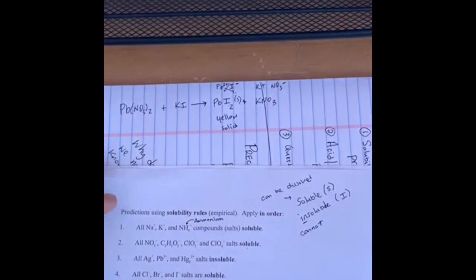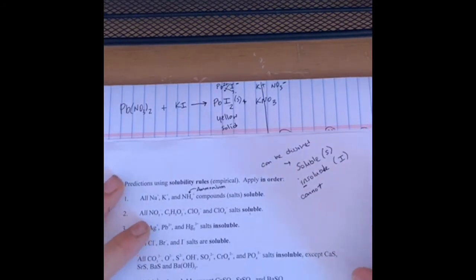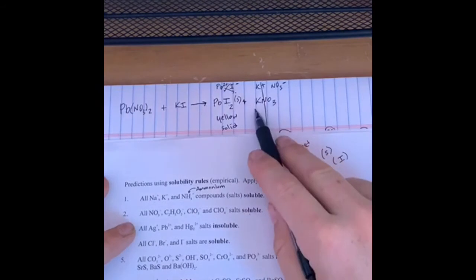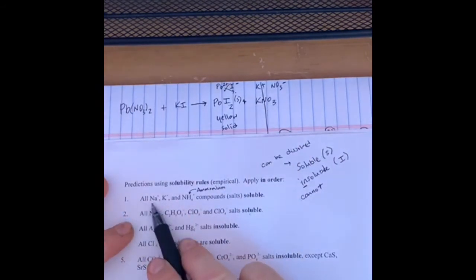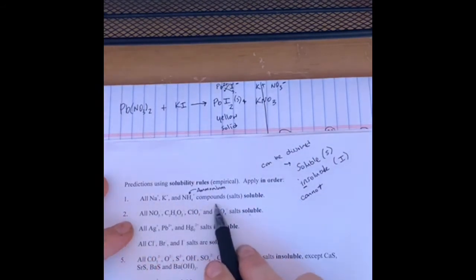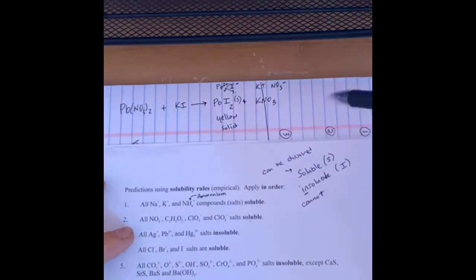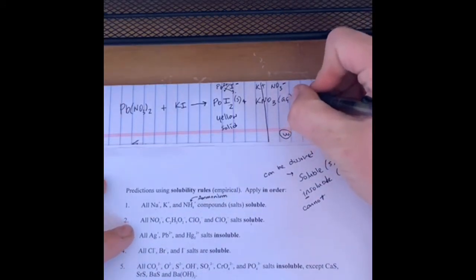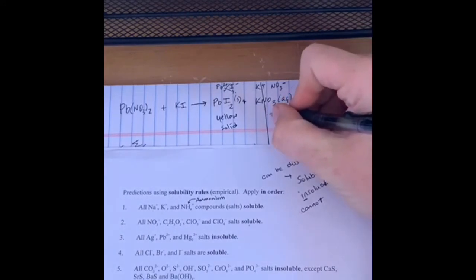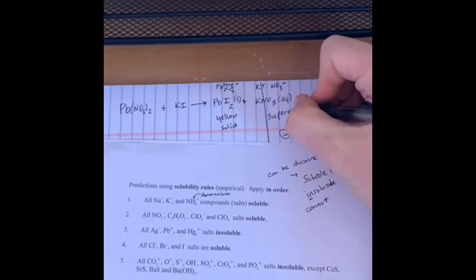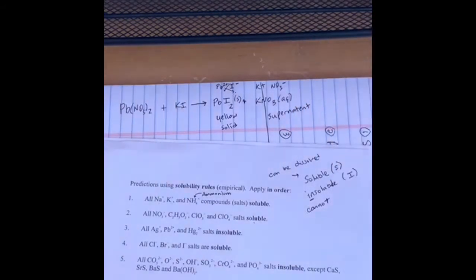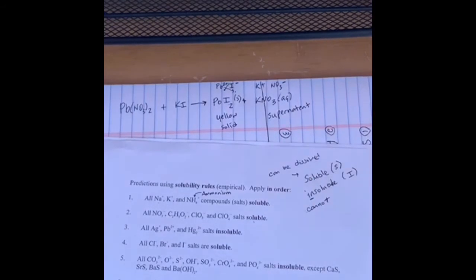And from there, we can look at the other one, which is potassium nitrate, and determine that must be the clear solution based off of process of elimination. So K and NO3: all sodium, potassium, and ammonium compounds or salts are soluble. So this is our aqueous. That means that this is the supernatant. It's the liquid that sits on top of the precipitate. Now, what does this reaction look like? Well, let's take a look at what the reaction looks like.